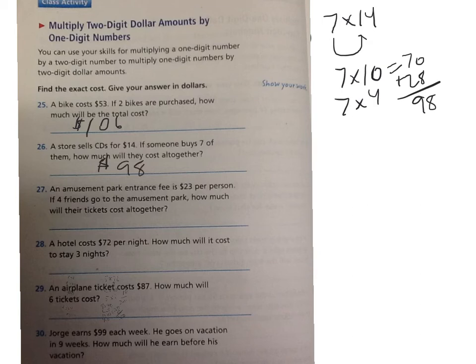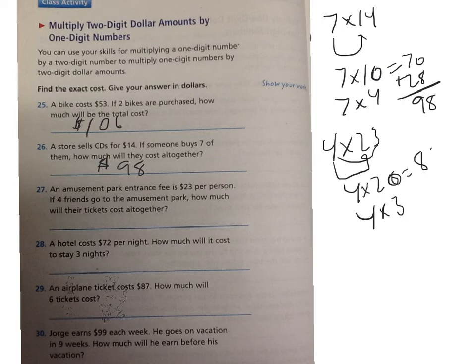27. An amusement park entrance fee is $23 per person. If 4 friends go to the amusement park, how much will their tickets cost altogether? 4 friends times $23 each. 4 times 2 tens is 8 with the 0 extended. 4 times 3 ones, 4 times 3 is 12. Answer, 92.